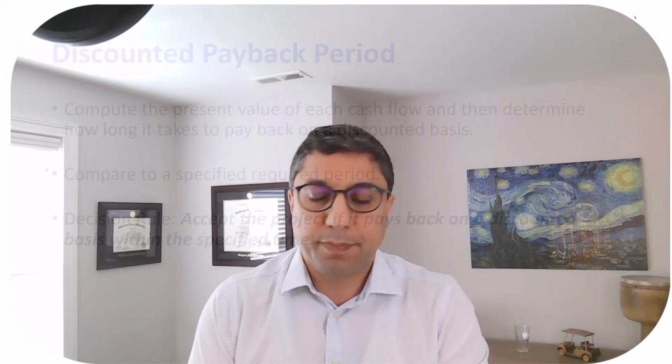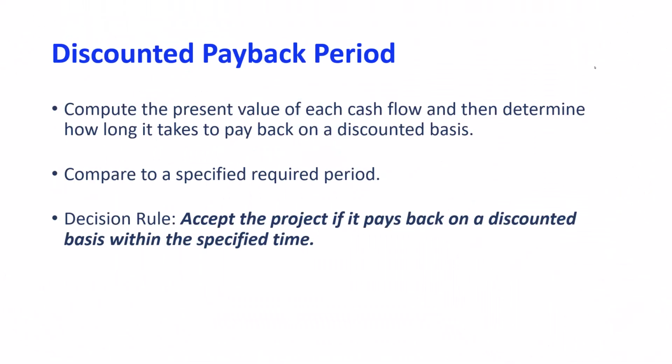So let's get to it. As you recall, one of the disadvantages of the payback period was that we are ignoring the time value of money, and we're just subtracting the nominal cash flows of the project from its cost today.